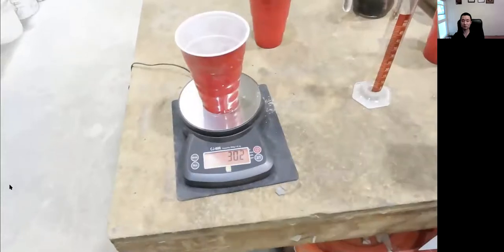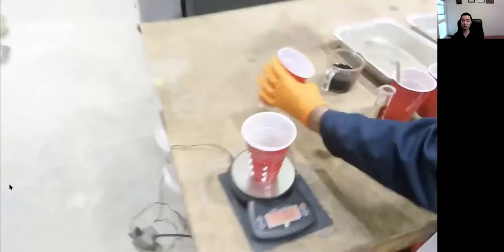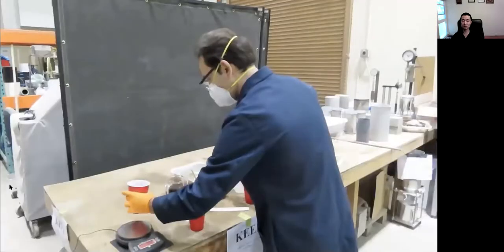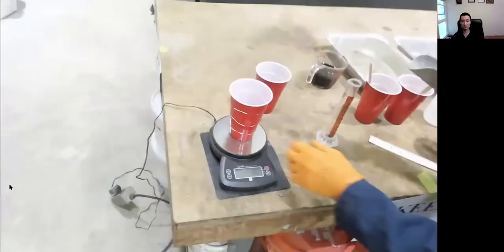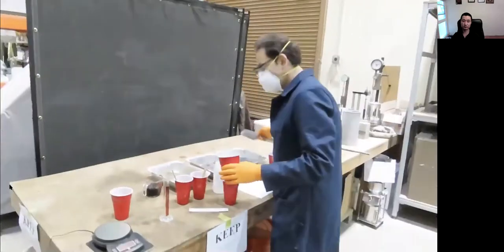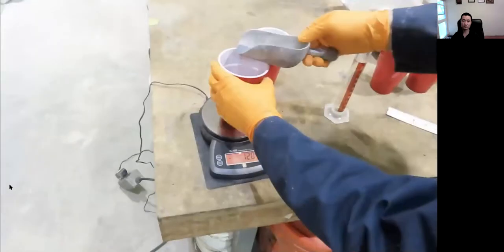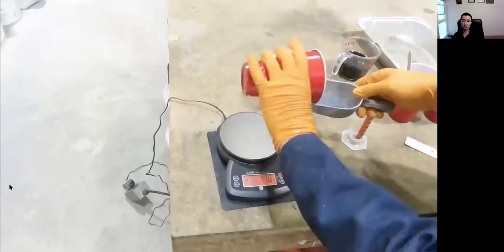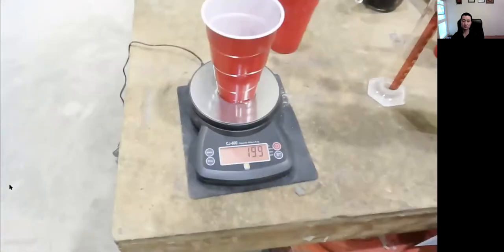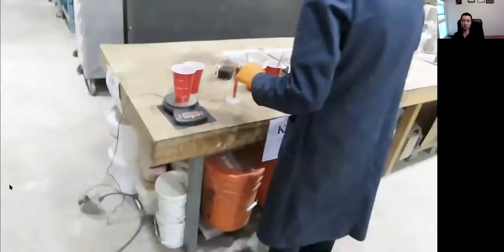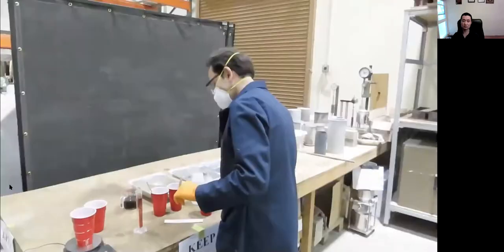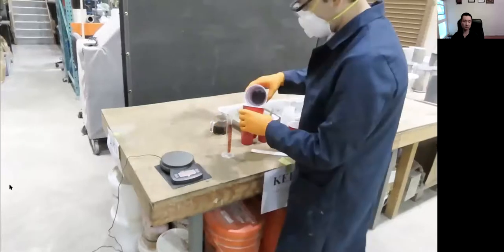So 30.2 grams of cement. And use my another cup to grab 20 grams of silica fume. So okay, 19.9. And then add them together and mix them, exactly what we have for the previous step.